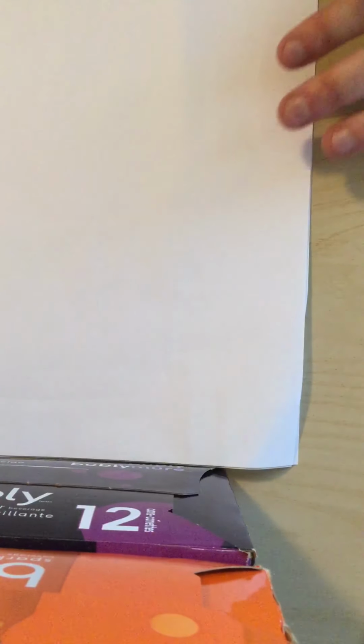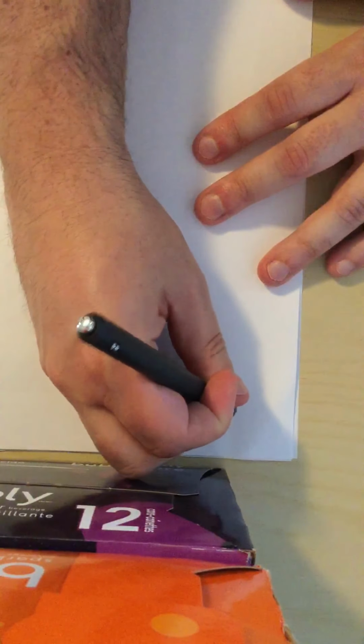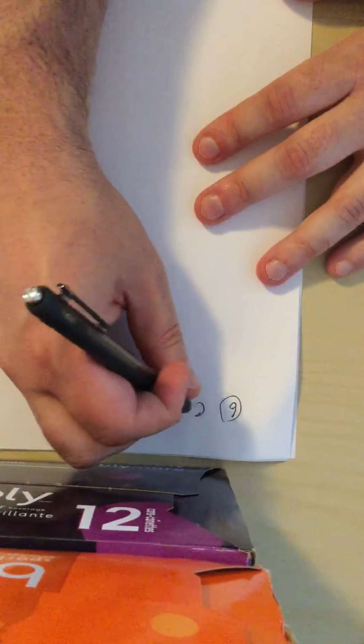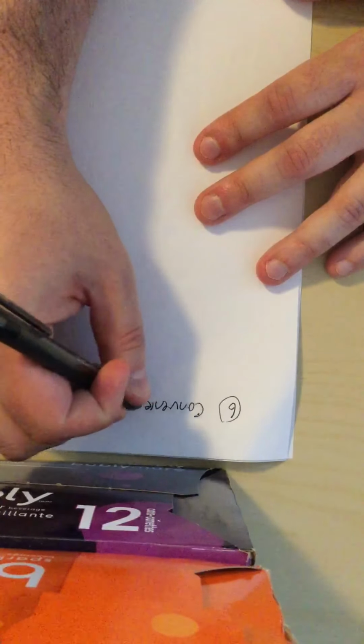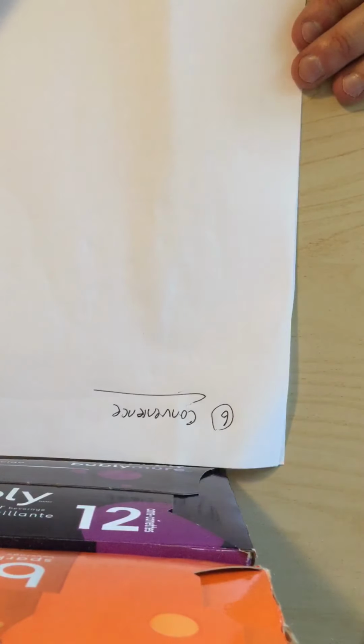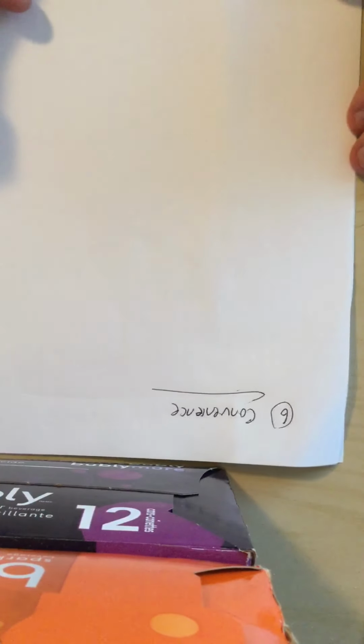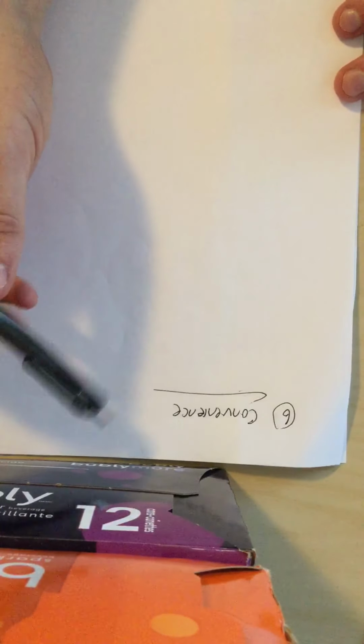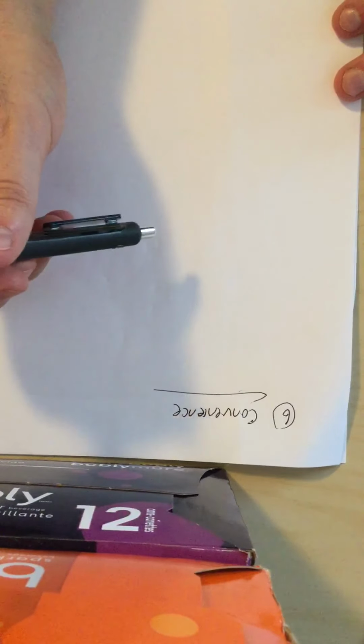Next, we're going to have convenience. So convenience is when the sample that you pick is just convenient to you. For example, if I had an assignment and I said, I want you to make a survey, get 20 people, and find out how long they think this quarantine should be. That would be a convenience sample. And what would happen is, who would you pick?